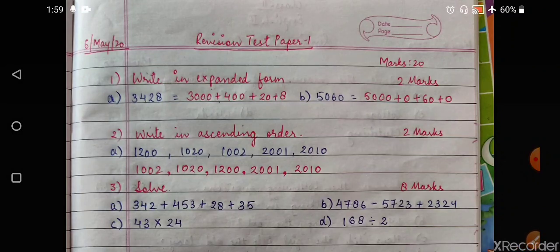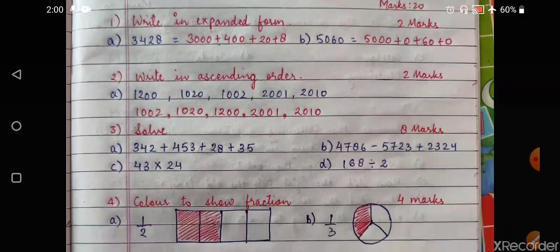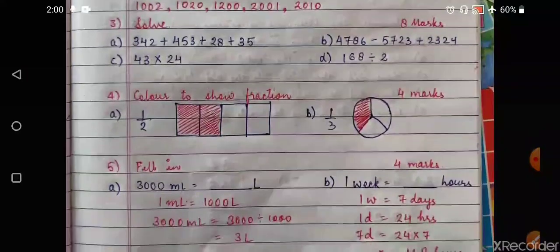Coming to the second question, write in ascending order. So 1200, 1020, 1002, 2001, 2010. So the smallest is 1002, then 1020, 1200, 2001 and 2010. Coming to question number 3. Question number 3 solution I'll give you at the last, because I did not have any space to do it. Coming to question number 4 directly.